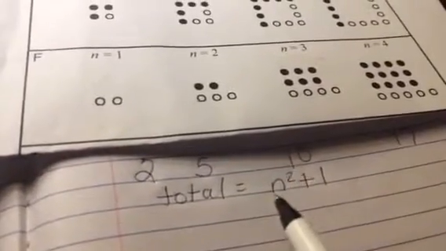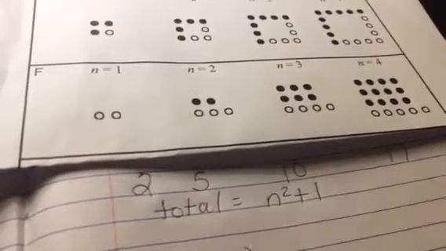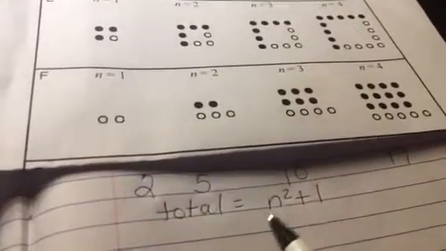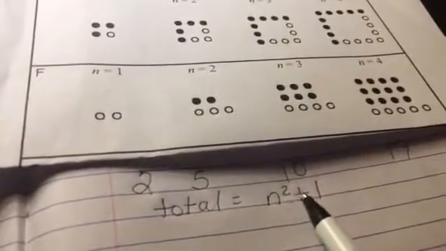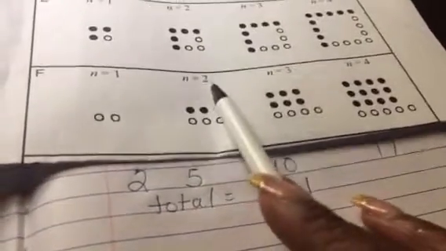So I said, well, let me go in and plug in numbers to see if this will actually work. So n equal 1, I should come out with 2. When I plug in a 1, 1 squared plus 1 gave me 2. Then n equal 2.